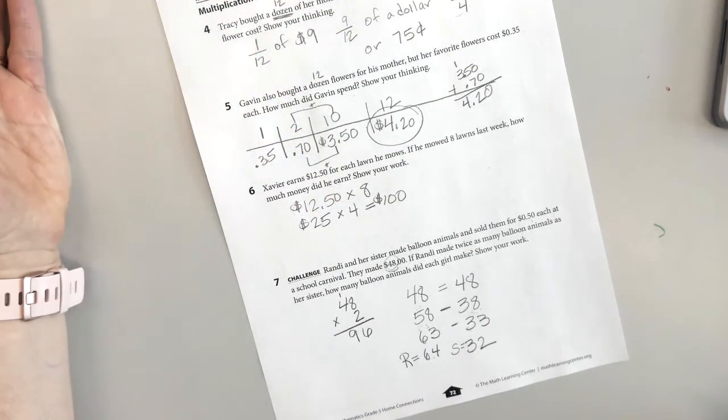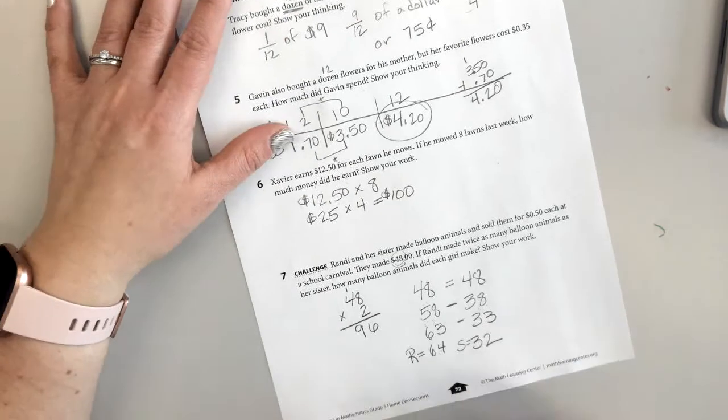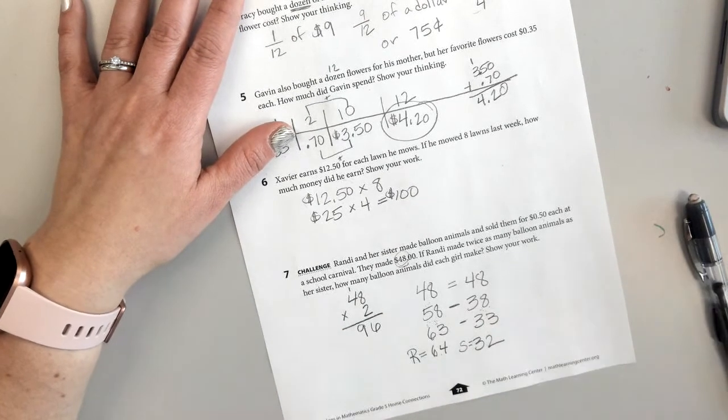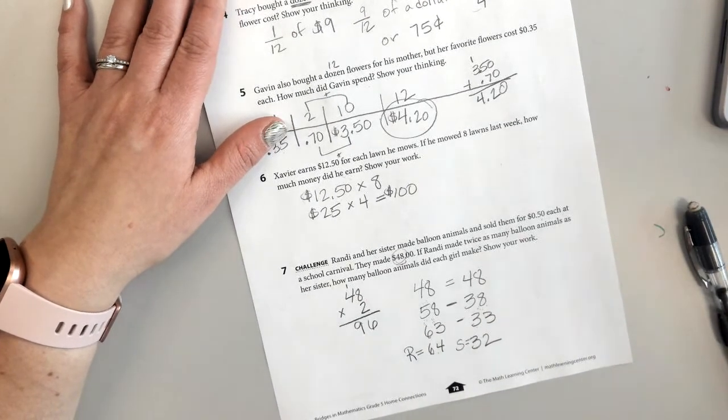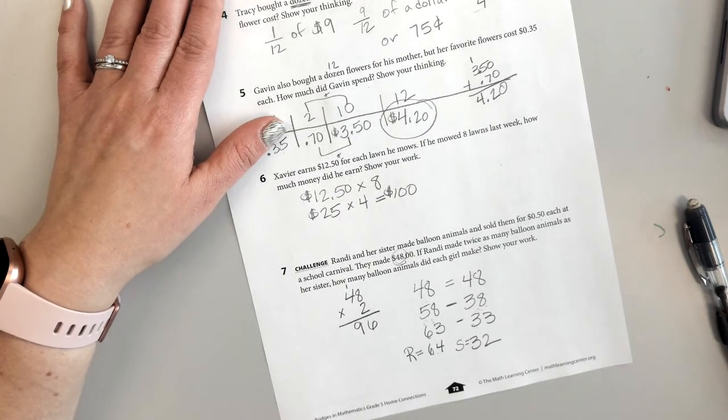Now that's just kind of some guessing. If you have a different way to figure that out, good for you. If you have any questions about how to do anything else, please be sure to ask.